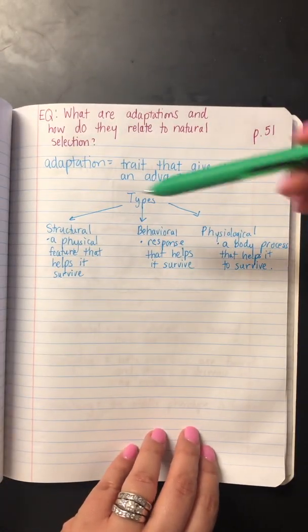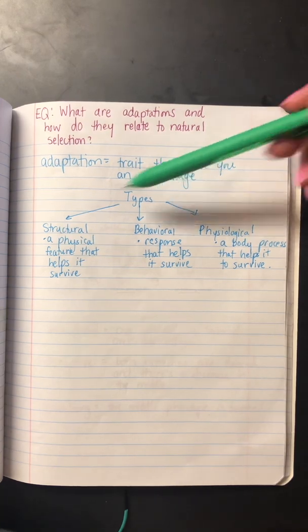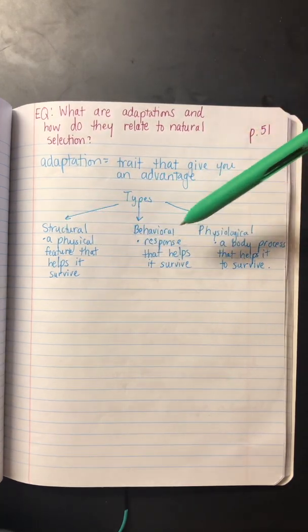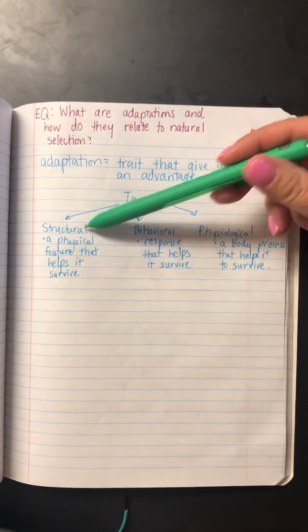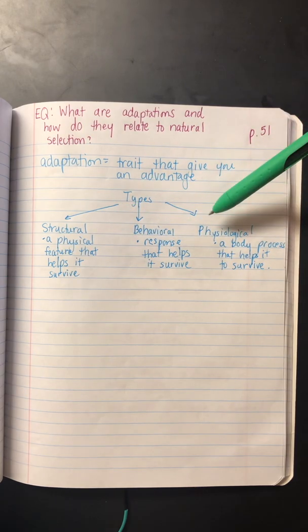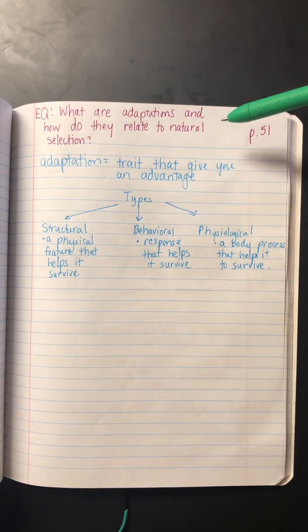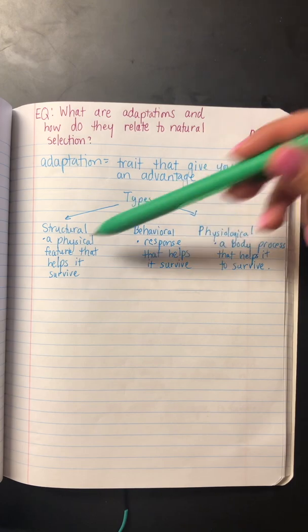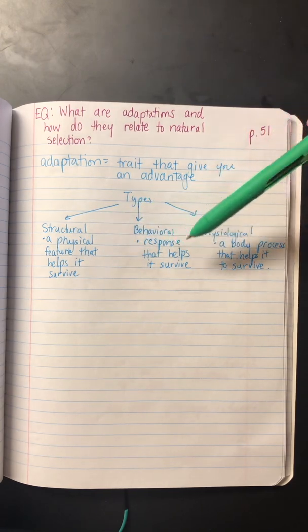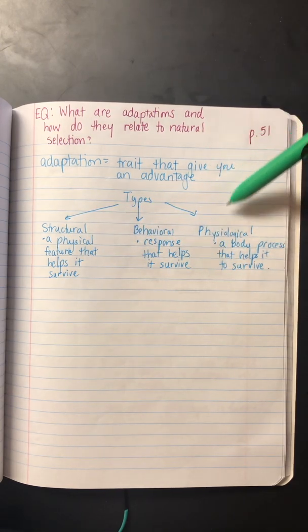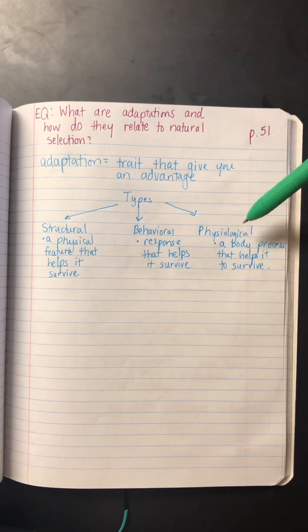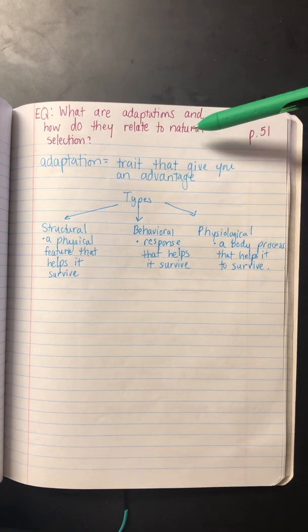Page 51 was about the types. I don't specifically ask you for the types of adaptations, just understanding that there are structural, behavioral, and physiological. And again, I'm not going to ask you to name the types, but if you have an understanding of the different types, it's easy to understand why something is an adaptation. So you will see questions about adaptations as it relates to natural selection, okay?